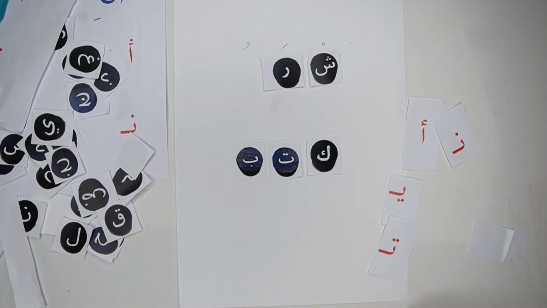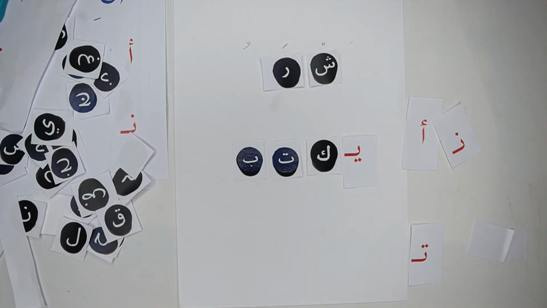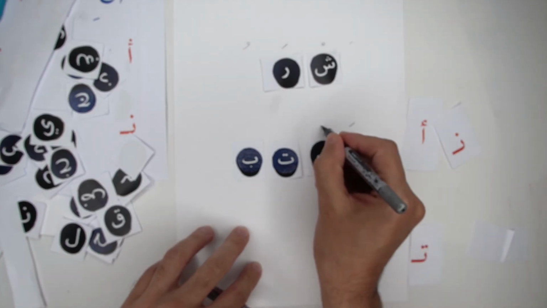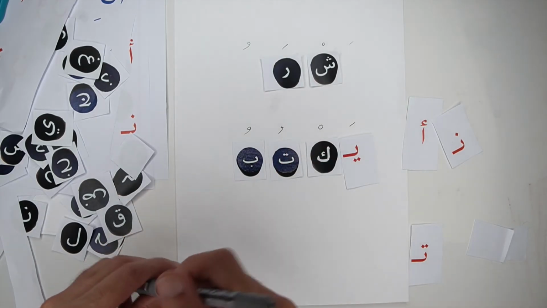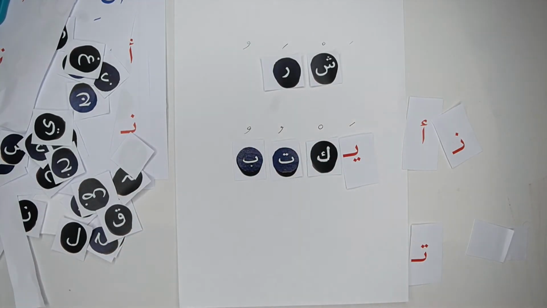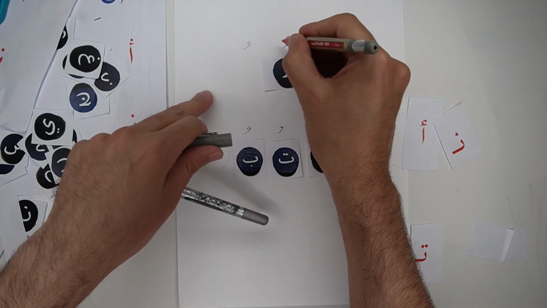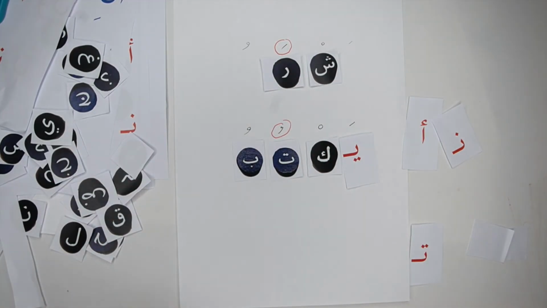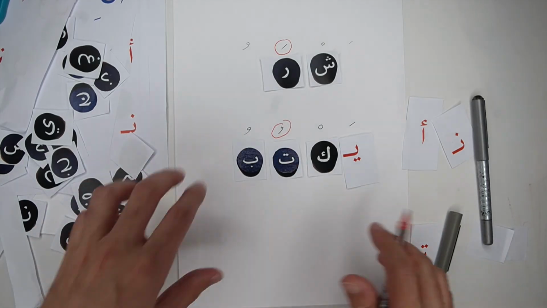So kataba, right? If I put a ya at the beginning, what does that mean? It means he is writing. You can put the vowels on here as well. Yaktubu. Now you notice they're slightly different here. If I get a pen to highlight this, you guys can see the difference. This one has a fatha there, and this one has a dhamma there. Okay, so let's move this hair out of the way.